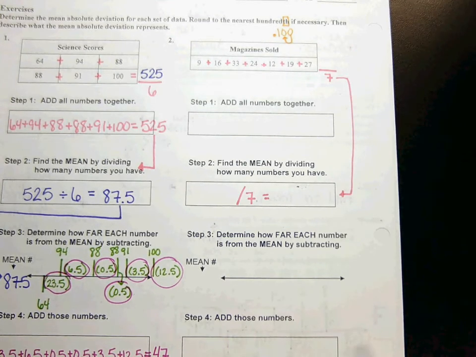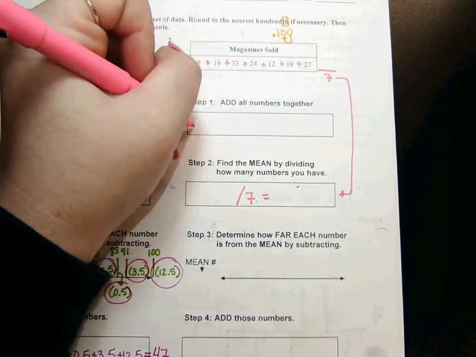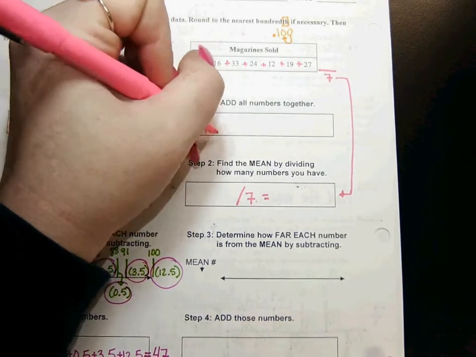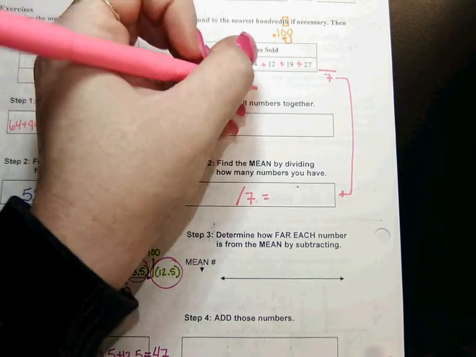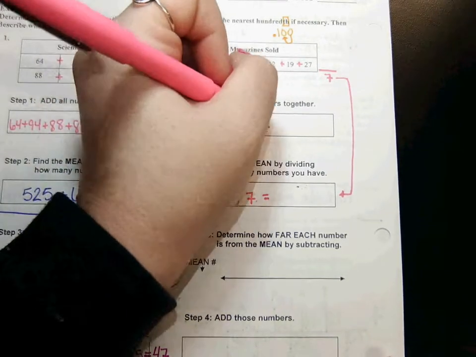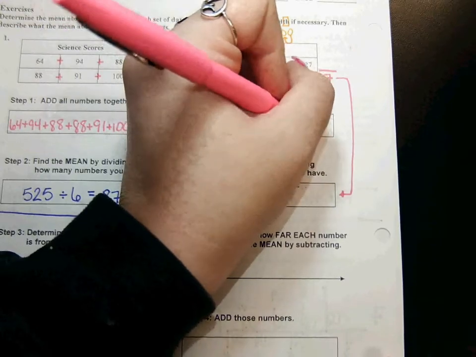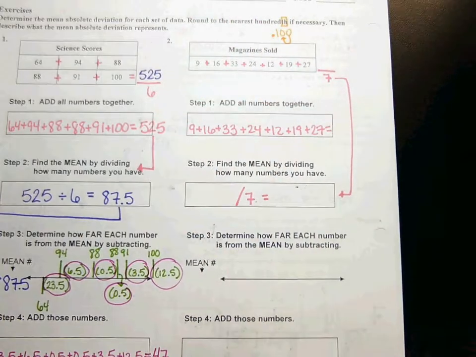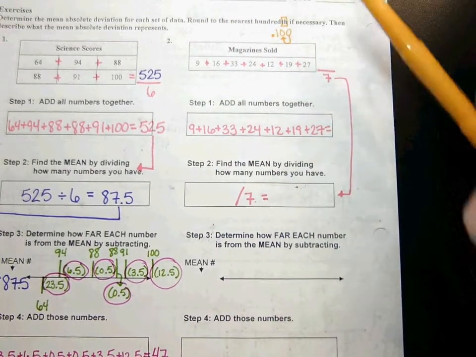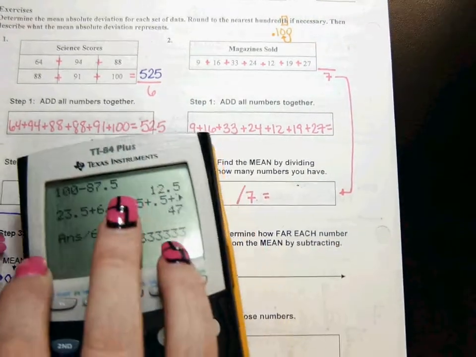Okay. Now, step 1 is add all the numbers together. We have 9 plus 16 plus 33 plus 24 plus 12 plus 19 plus 27 equals, I don't want to hear anybody say that they can't do this because all you're doing is adding, subtracting, and dividing.